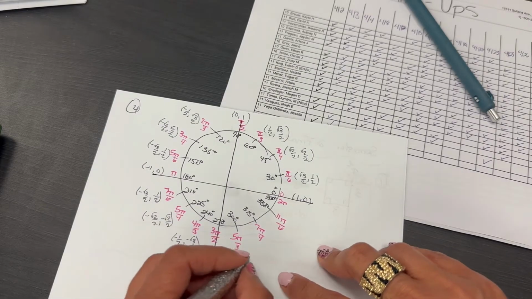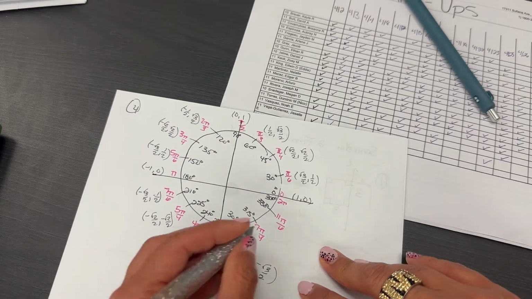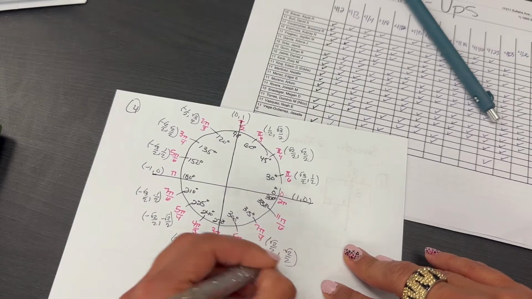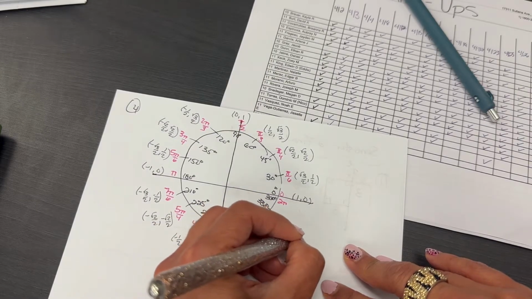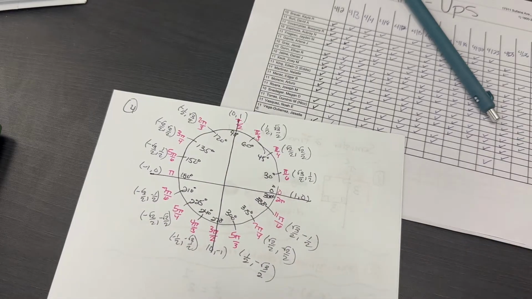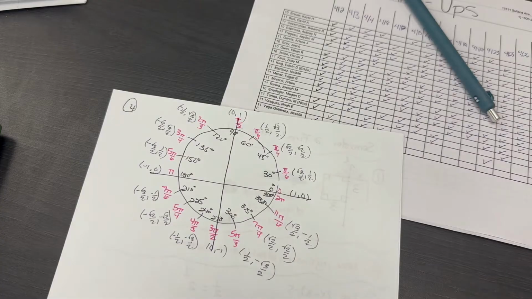Now x is positive, y is negative down here, so 1/2, negative root 3 over 2. Square root of 2 over 2, negative root 2 over 2. And square root of 3 over 2, negative 1/2. And that is the unit circle. Whew, okay. All right, so I'm going to bring up my computer and let me move this out of the way.